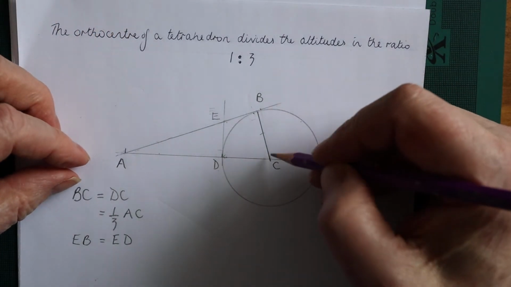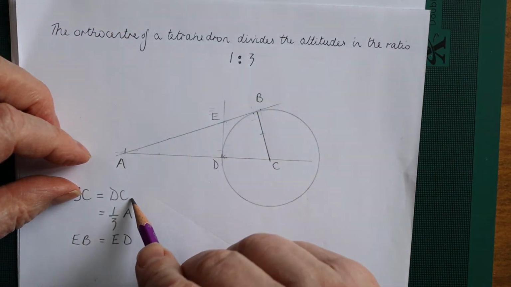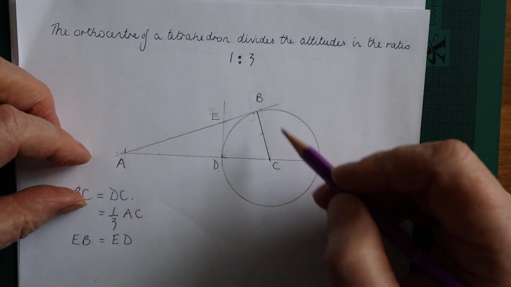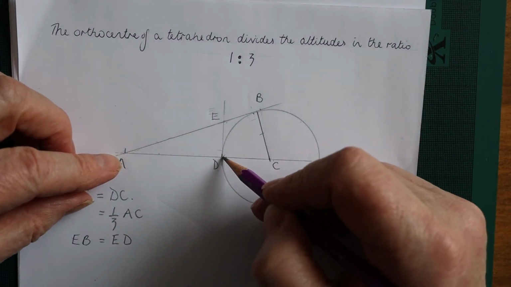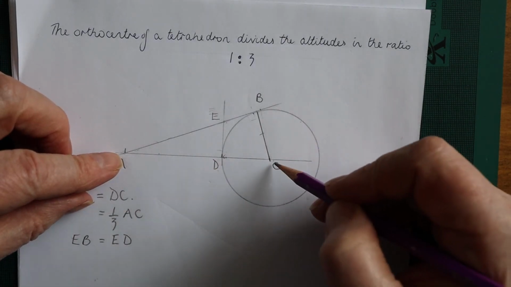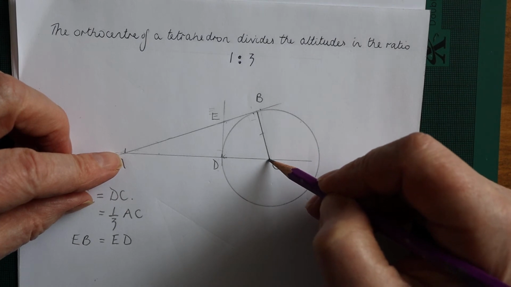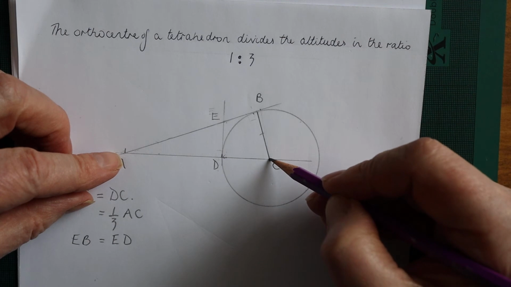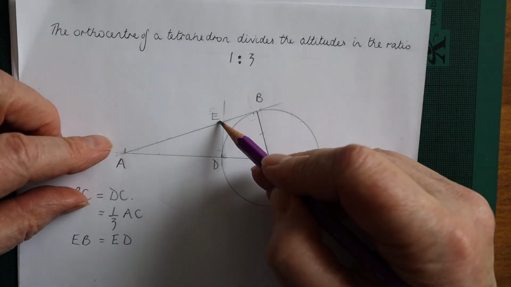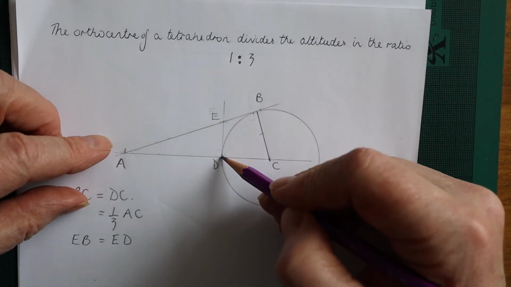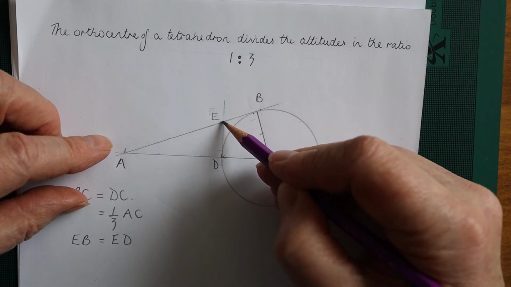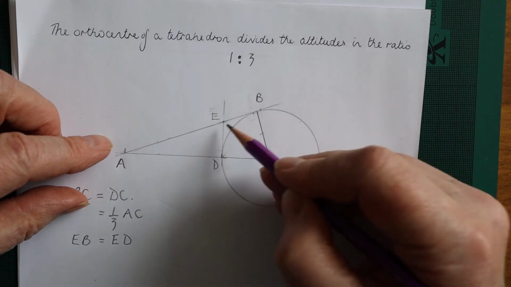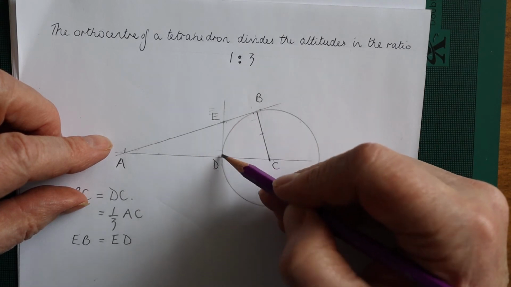We know, for instance, that BC and DC must be the same. And we know that DC is 1/3 of AC, the whole of that length there. Because that's the face of an equilateral triangle, that's the altitude of an equilateral triangle. We also know that EB is equal to ED, because those are what we hope will be the bottom quarters of the altitudes of the tetrahedron.